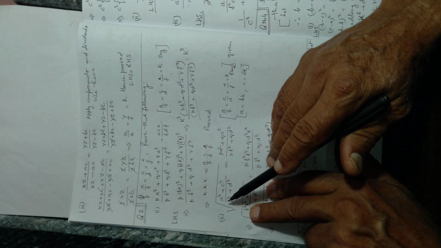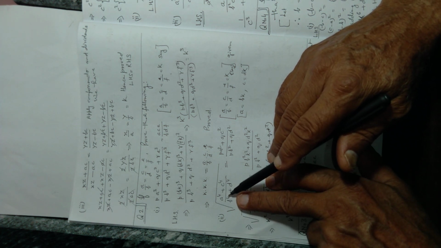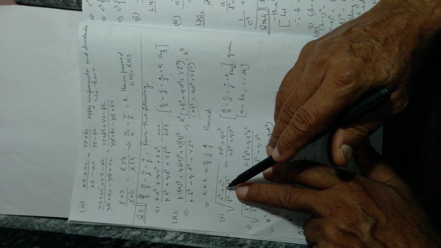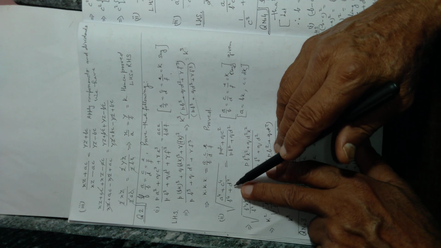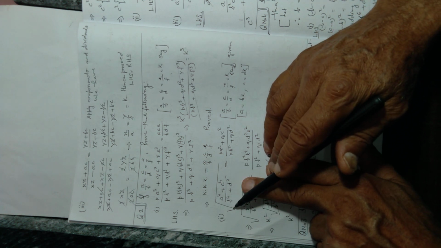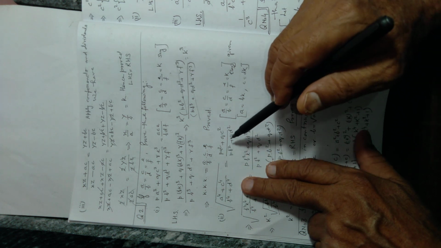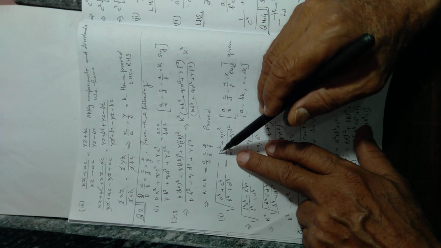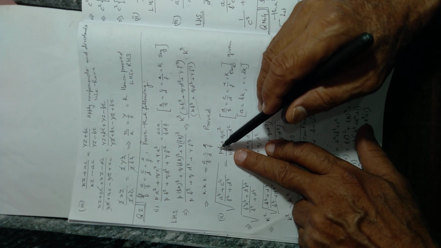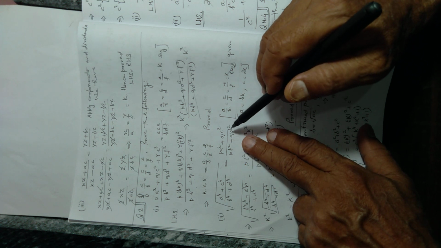Now proceed to the second part, that is root of a raised to power 4 plus c raised to power 4 upon b raised to power 4 plus d raised to power 4, whole raised to power 1 by 2, or square root of that, you can say. So we have to prove that it equals the right hand side, that is pa square plus qc square upon pb square plus qd square.